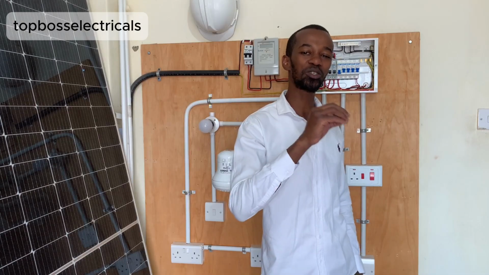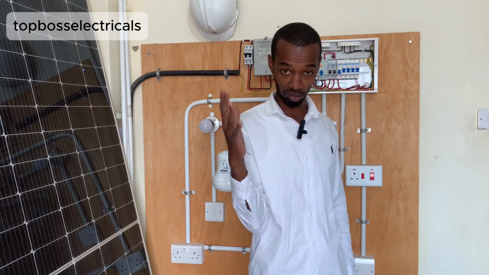In a nutshell, do the size of the circuit breaker and the size of the cable that is connected to it have anything in common? Or is the size of the appliance to be connected to that specific circuit the one to determine the size of the MCB as well as the size of the cable?